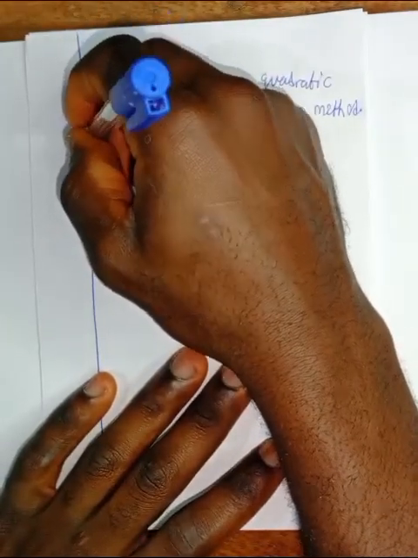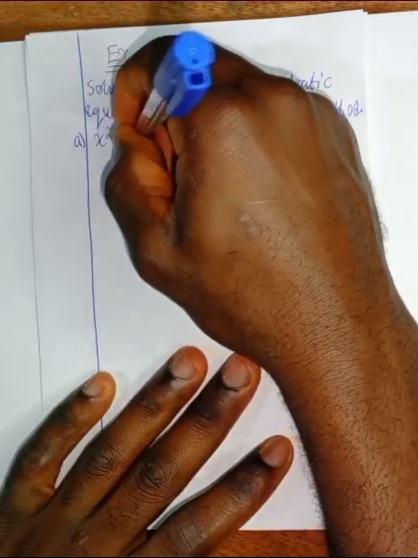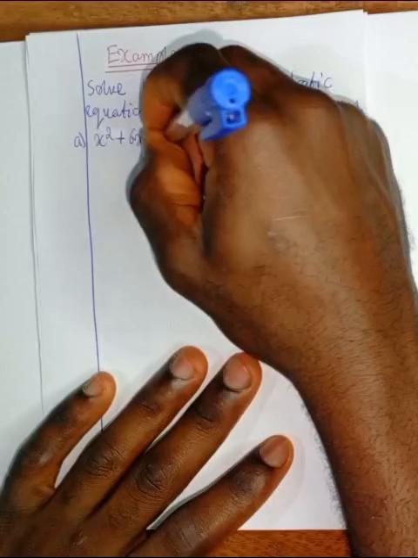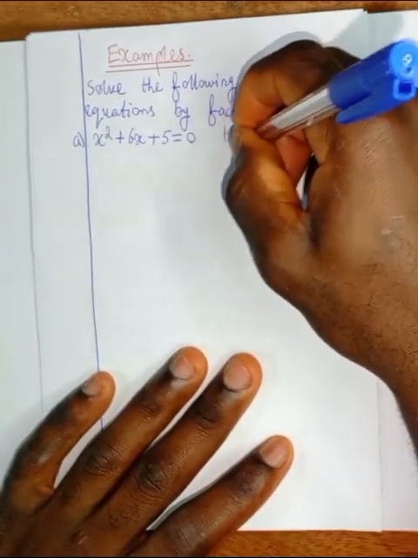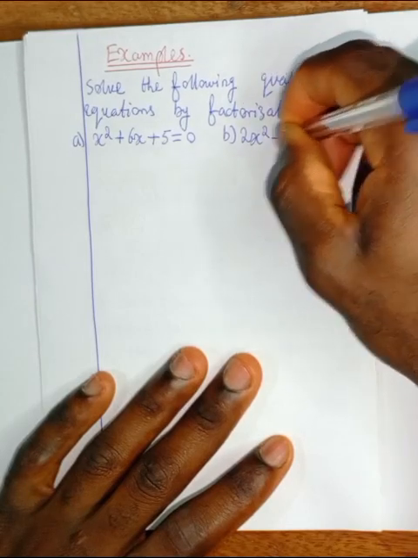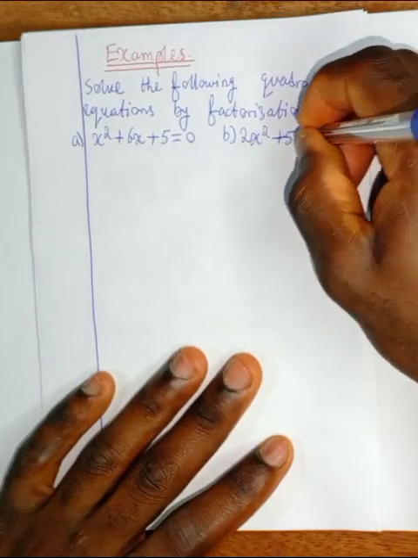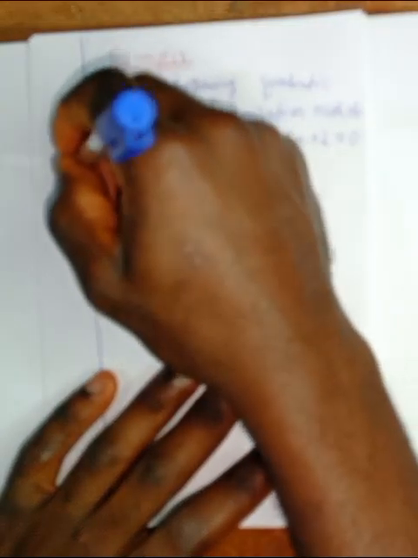Here we have x squared plus 6x plus 5 is equal to 0. B, we have 2x squared plus 5x plus 2 is equal to 0.